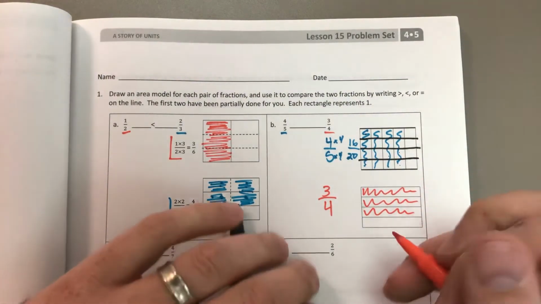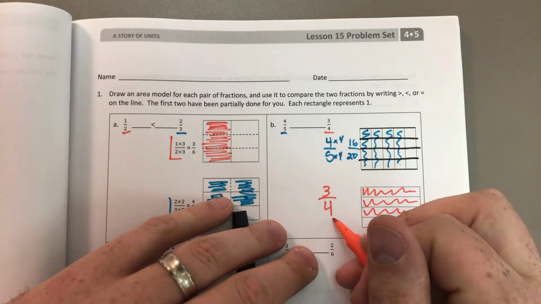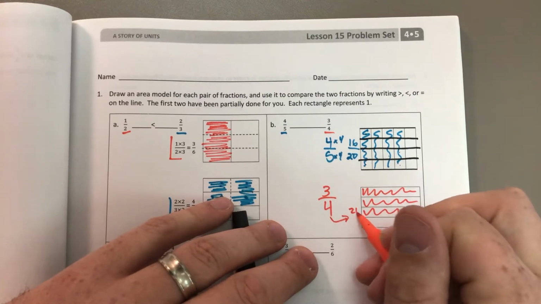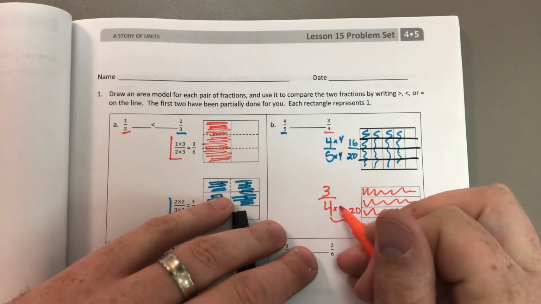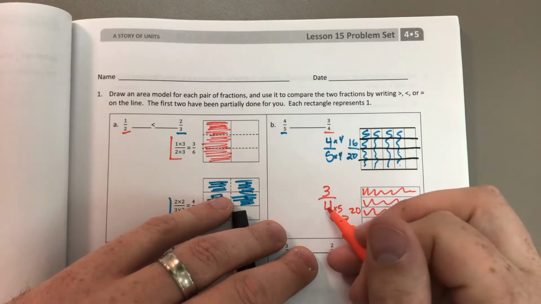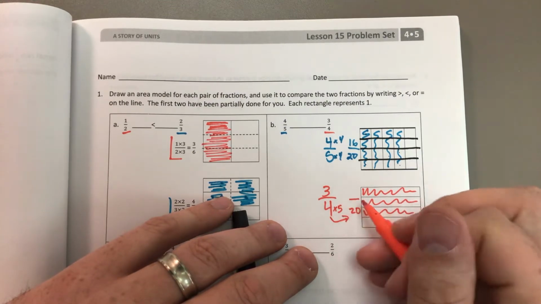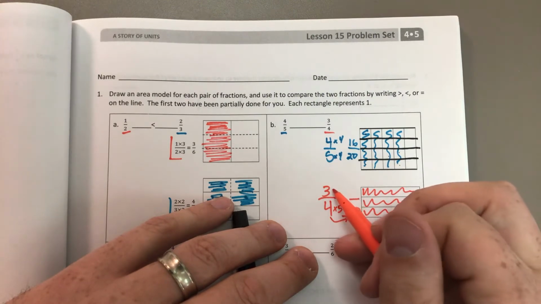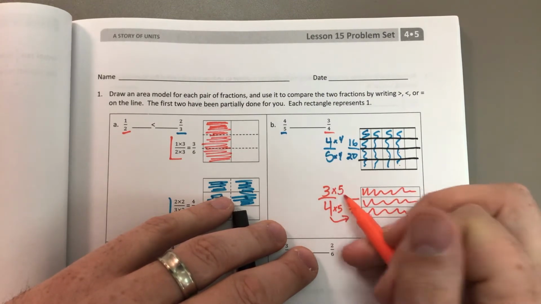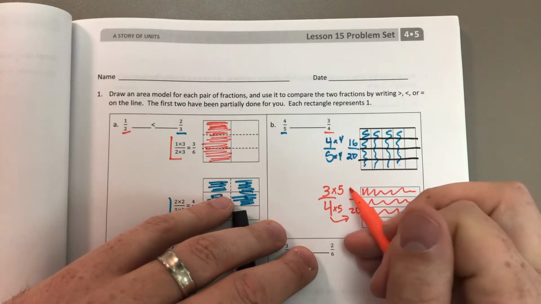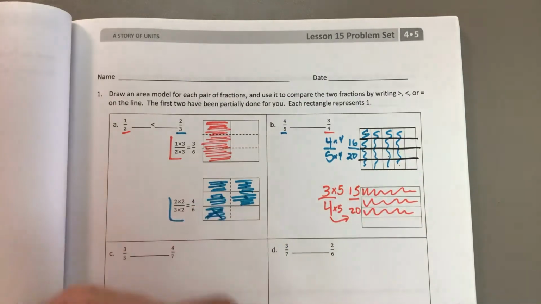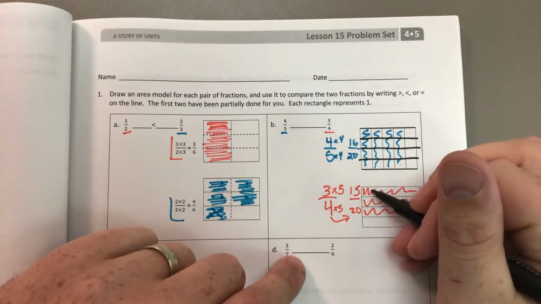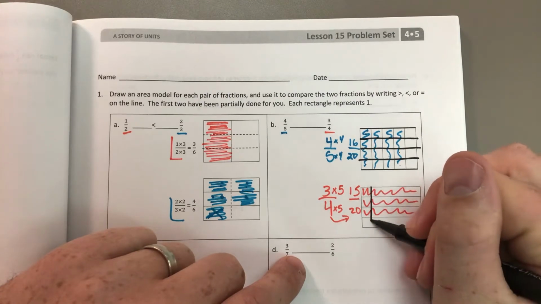Looking at 3/4. In order to get from 3/4 to 20, I need to multiply by 5. 4 times 5 equals 20. Which means if I do it down here, I must do it up top. So 3 times 5. Well, 3 times 5 is 15. And I'm going to go ahead and recognize that I need to break this into 5 columns.